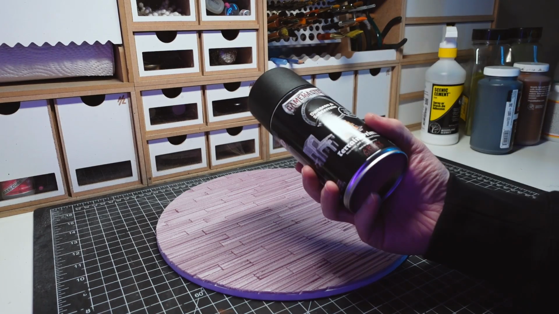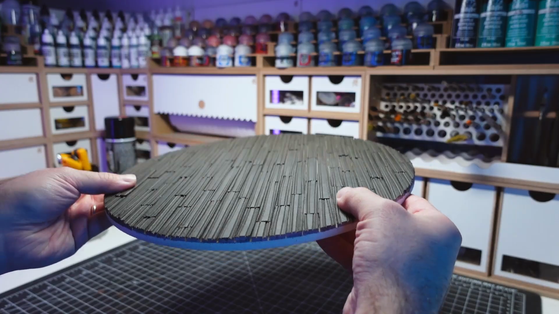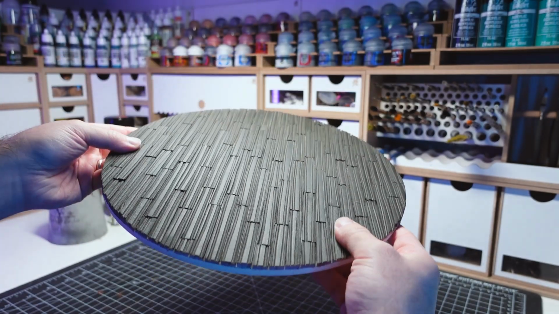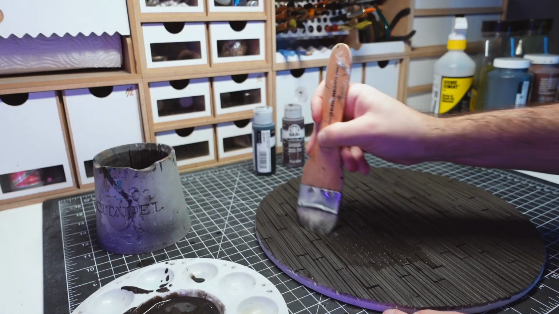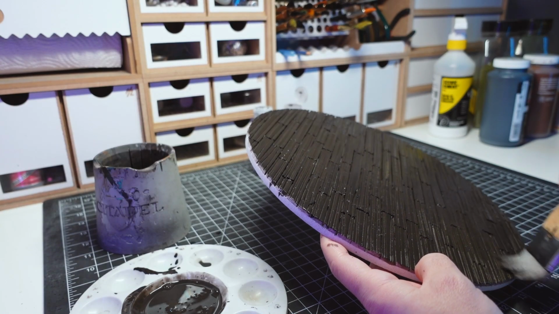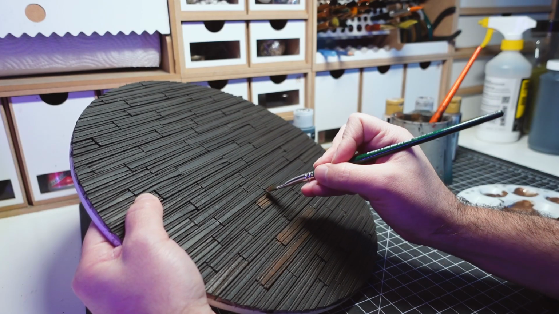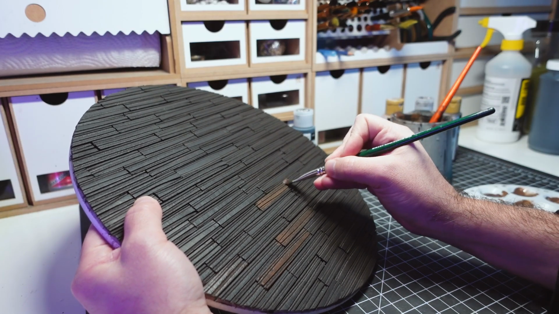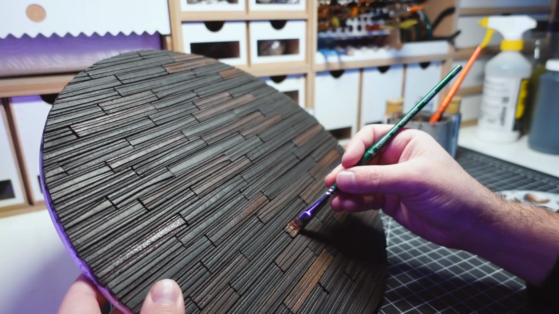I'm going to save a bunch of time by using this foam safe primer. Unlike regular primer, this stuff won't melt foam. Once dried, I go back in with some diluted paint just to make sure all the really small sections have been completely coated. I continue on with the wood by painting each plank one by one using different browns. This is going to create an interesting and varied wooden floor.